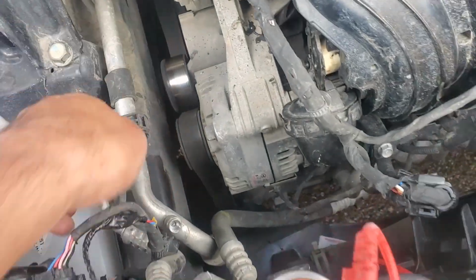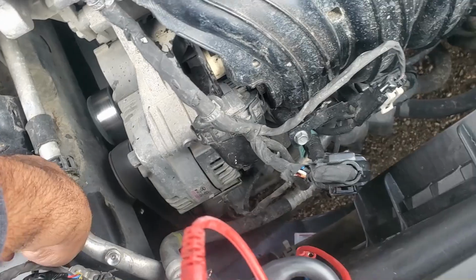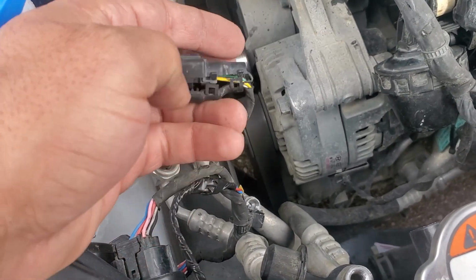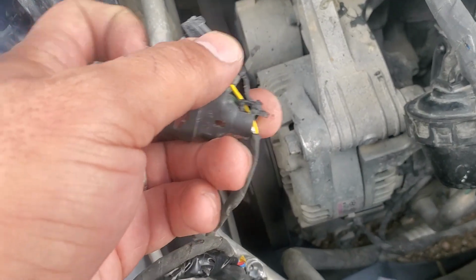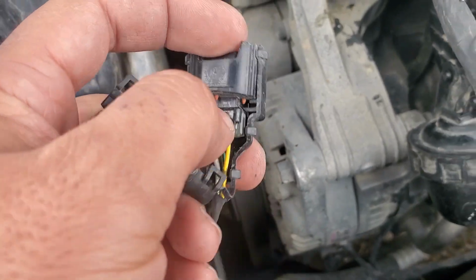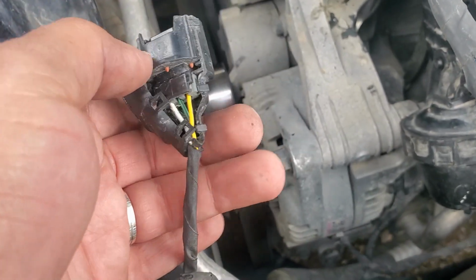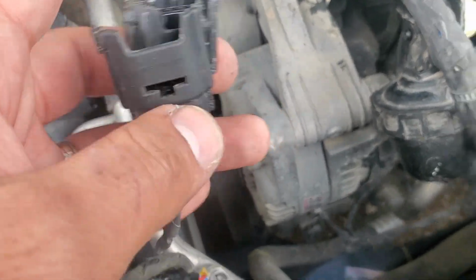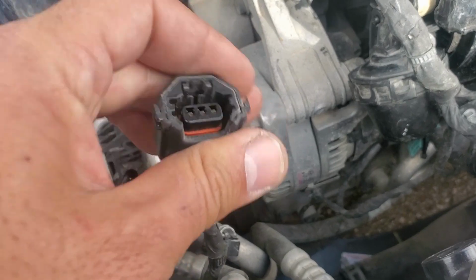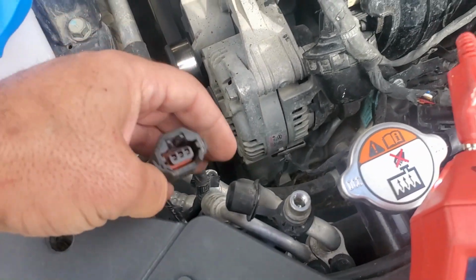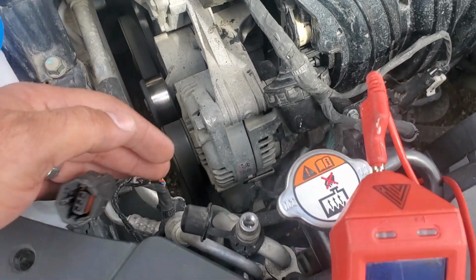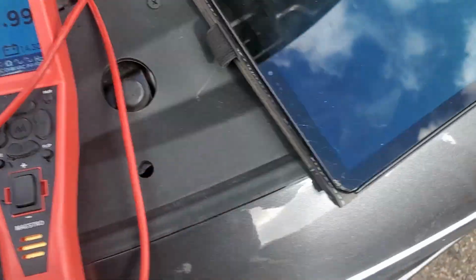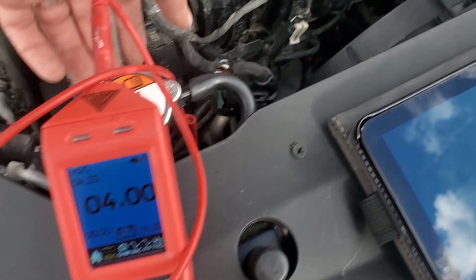So let's look at the harness also. Okay, the harness looks good, although it took a hit, but I don't see any damage. I'm curious to know what the values are here. That one's going to be power, ground, and a signal going back to the engine control module. And I think it's working. I think the sensor is working.